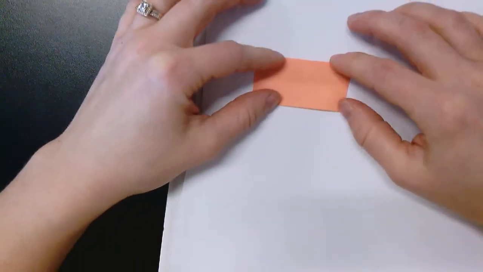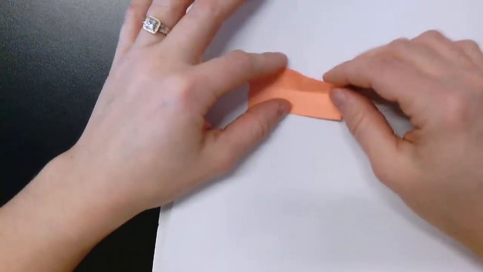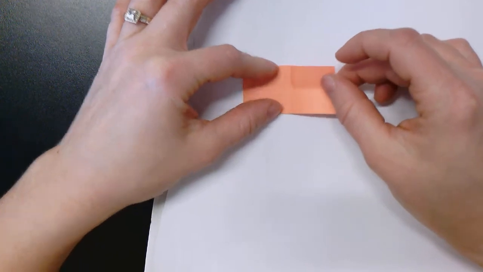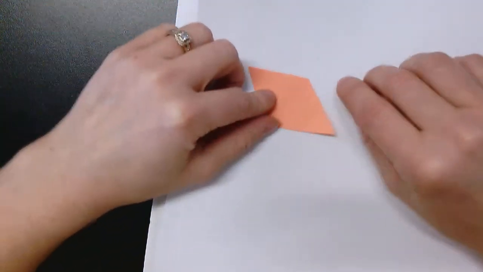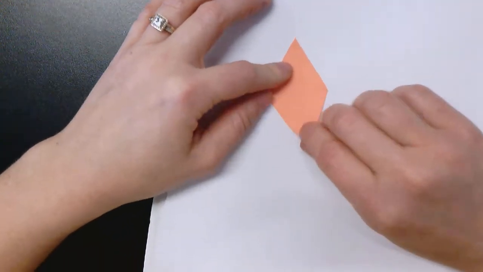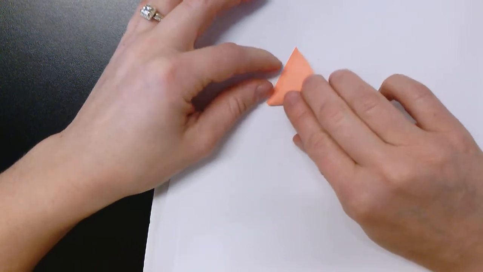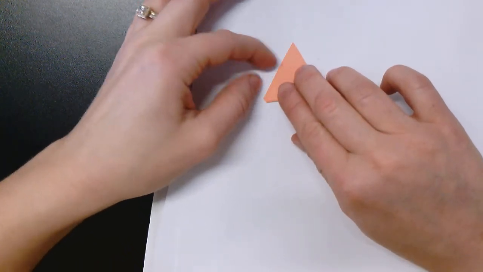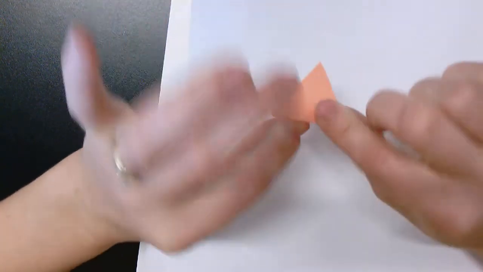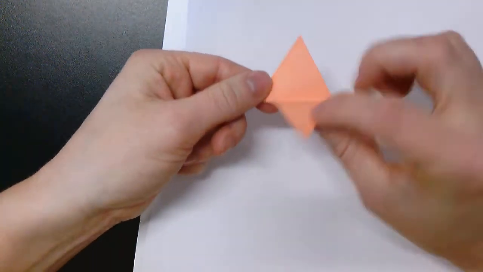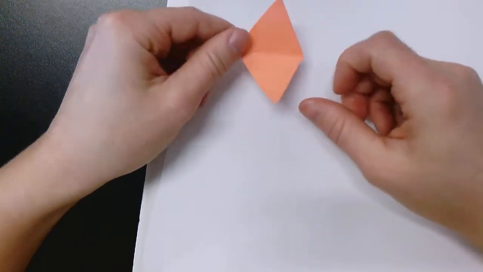Therefore, you can see my rectangle has 2 lines of symmetry, horizontally and vertically. Same thing with a diamond. I have exactly 1 line of symmetry because I can only fold it in half once. There's no other way that I can fold it.